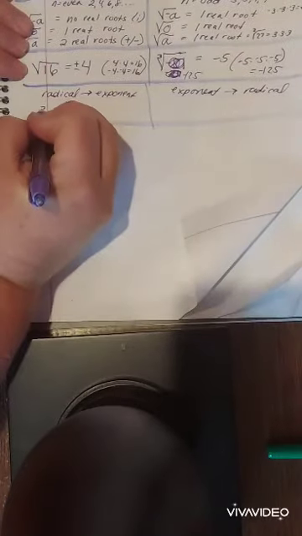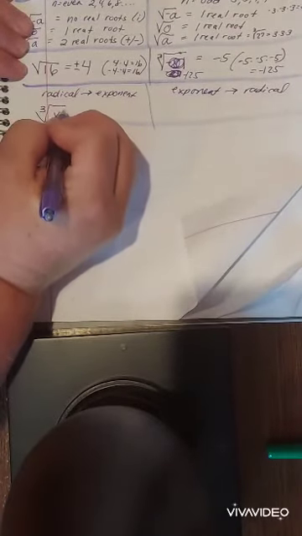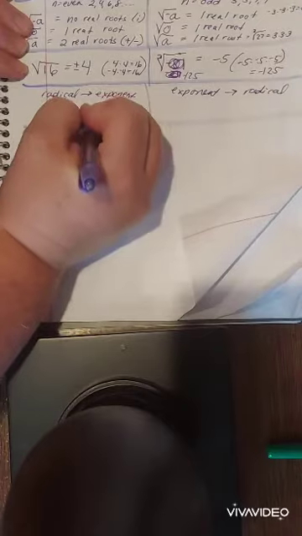Okay, so here we go. The cube root of x to the 5th power. How do I write that as an exponent? Well, that's easy. This goes on top, but the radical part always goes on the bottom. So this would be x to the 5/3.